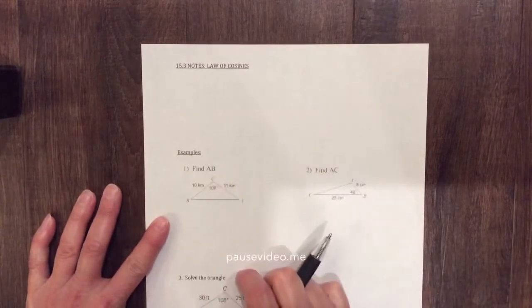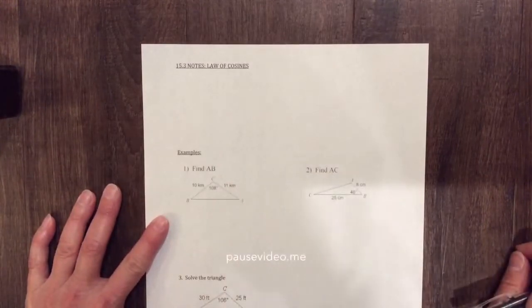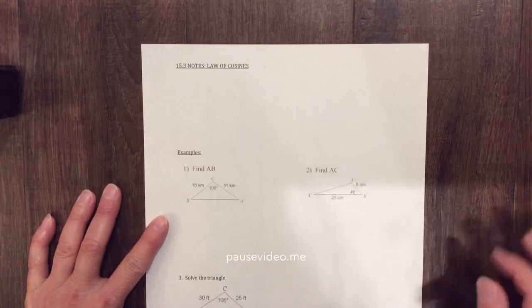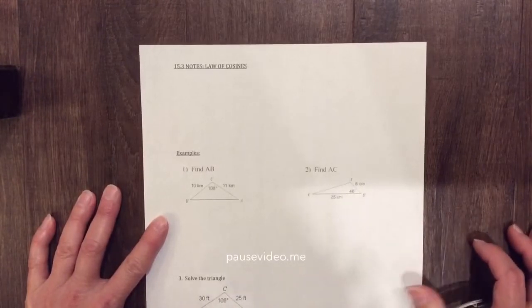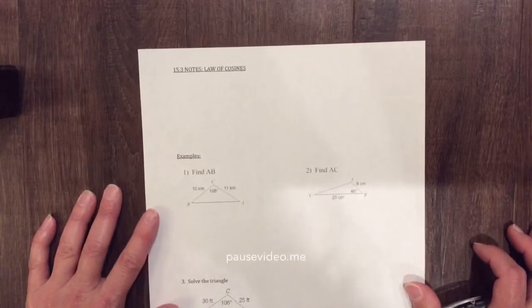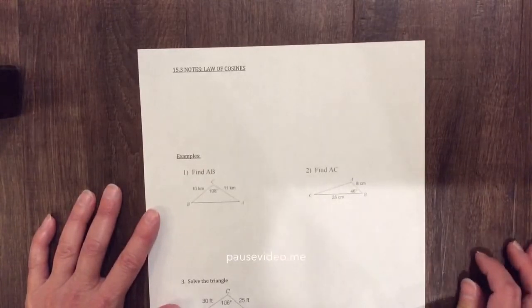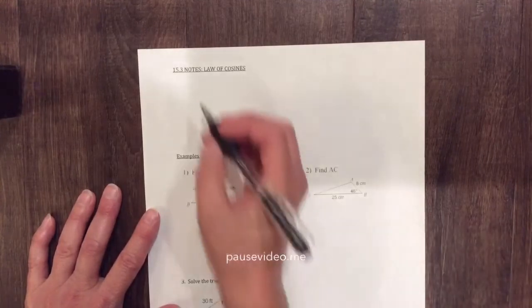We are going to learn law of cosines. Just like law of sines, these are specific for non-right triangles. So we're going to be using these for triangles that are not right triangles. And law of cosines is just a nice, big, long equation that you need to make sure you have handy come test time. So make sure you have this handy.